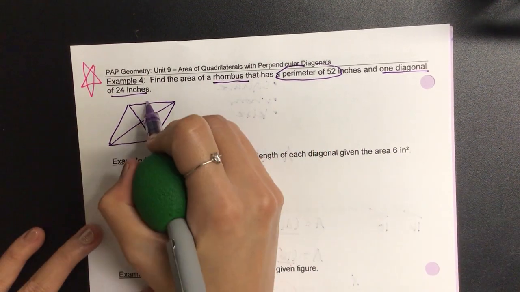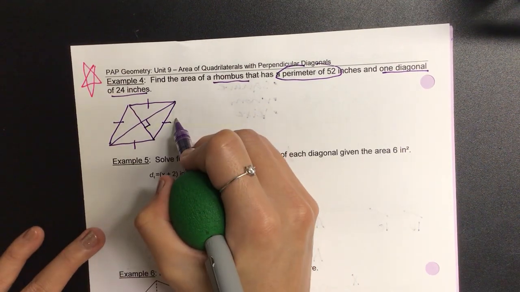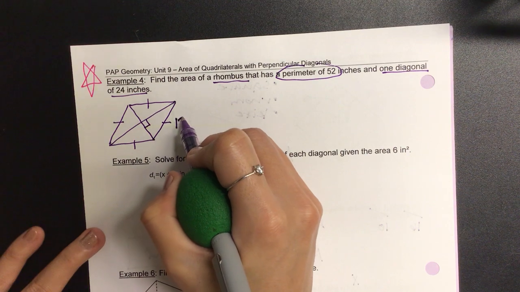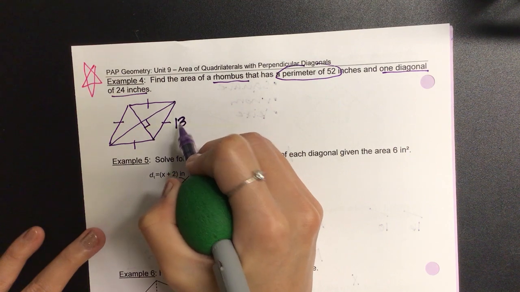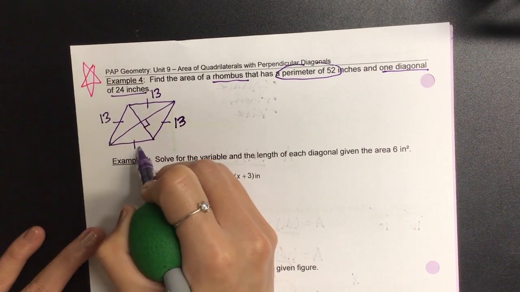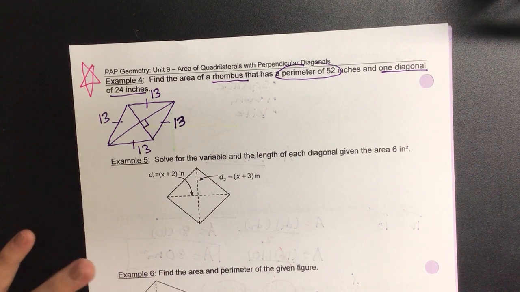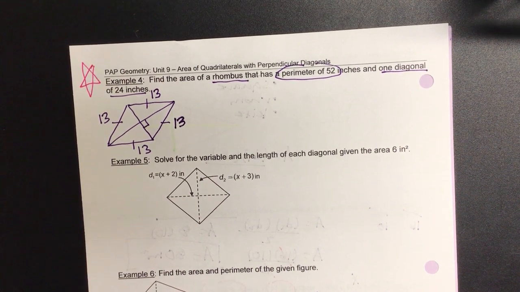So if I know all sides are congruent in a rhombus and the perimeter is 52, how long is each side? Divided by 4. It'll be 13. My students can read what's on the board. All right. And it says one diagonal is 24. It doesn't matter which one you assign it.